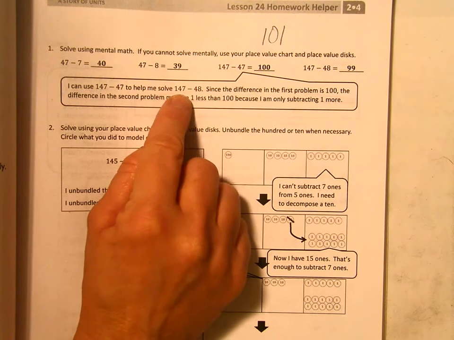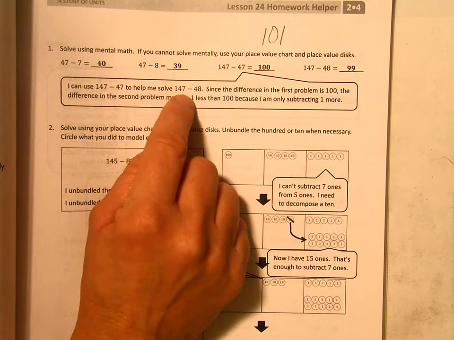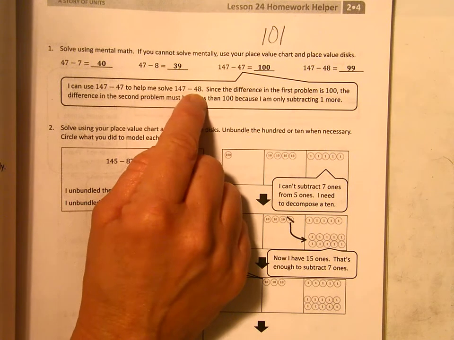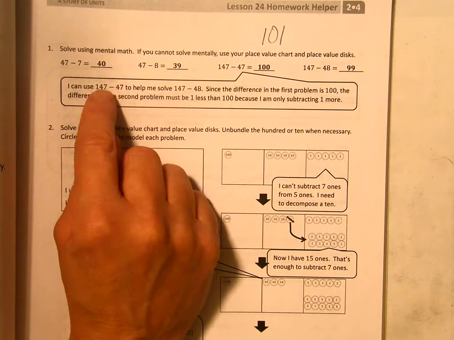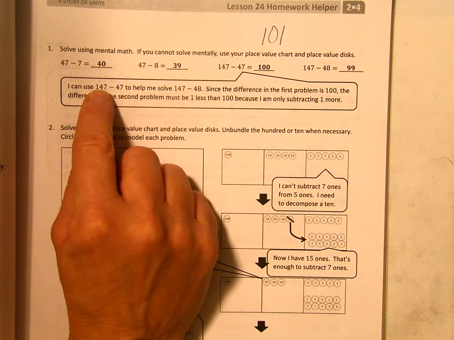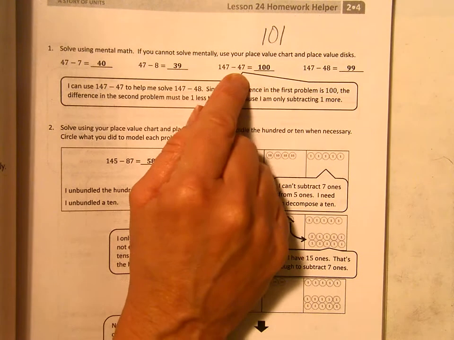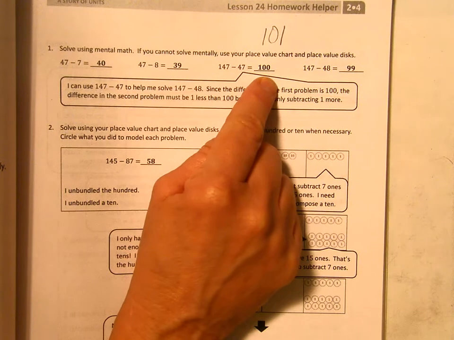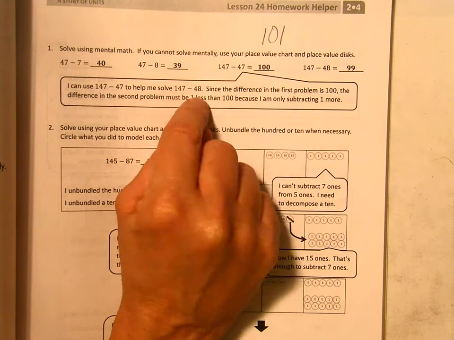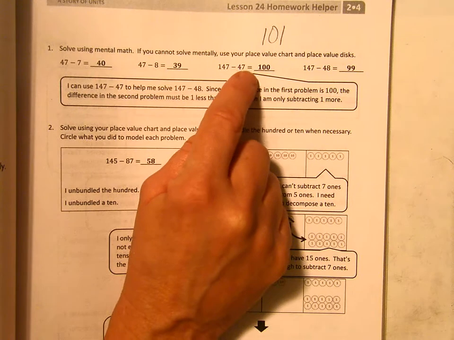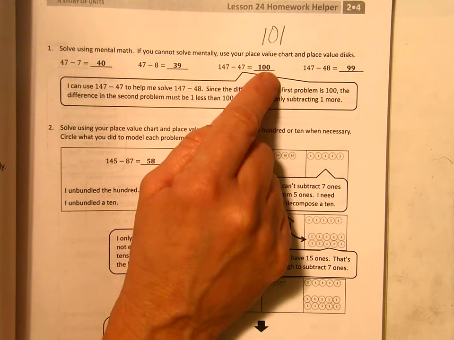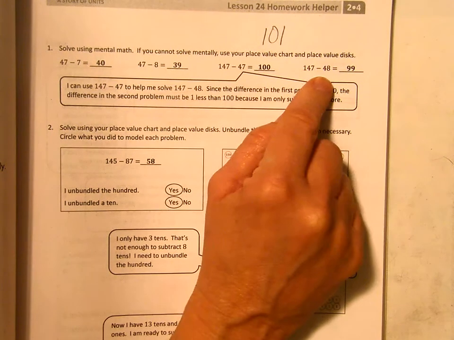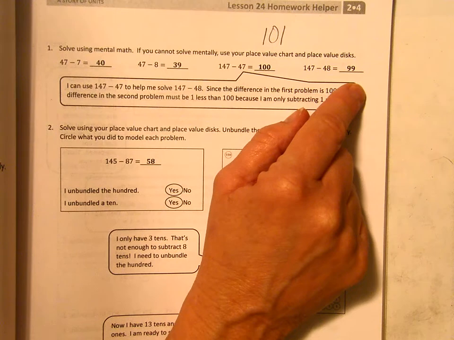So in this first example, they're saying 147 minus 48. Well, 147 minus 47 is really easy. If we took 47 away from that, we would have 100 left. 147 minus 47 is 100. So if we're taking away 48, that means we're taking away one more than we took away here. If I take one more away from 100, then 147 minus 48 is 99.